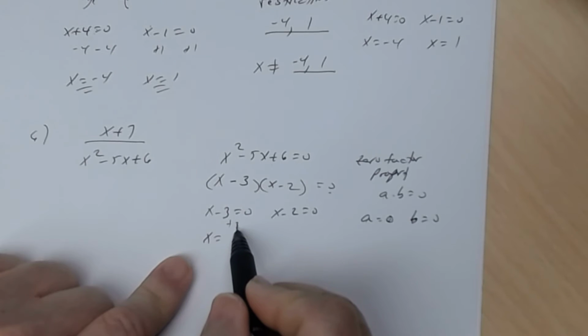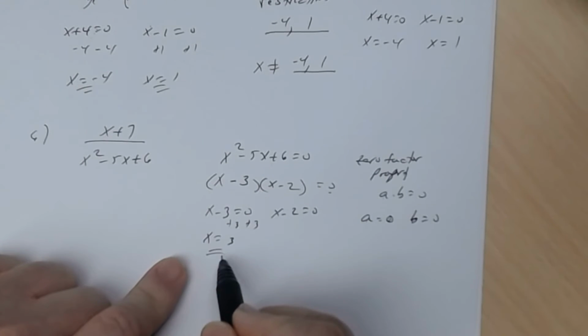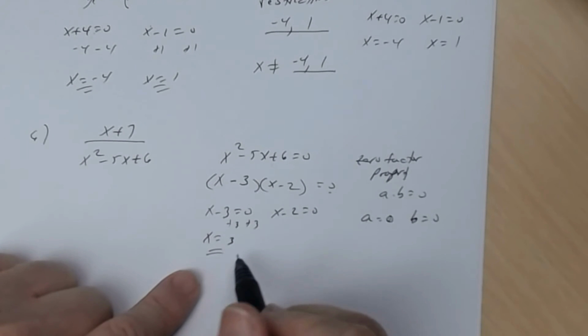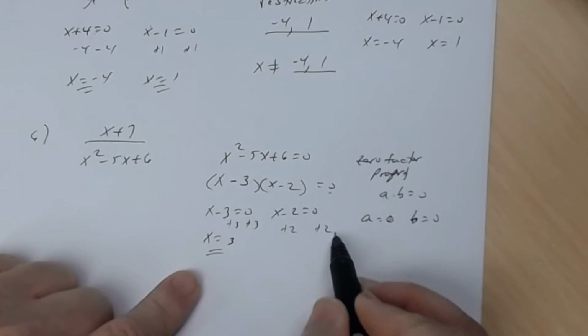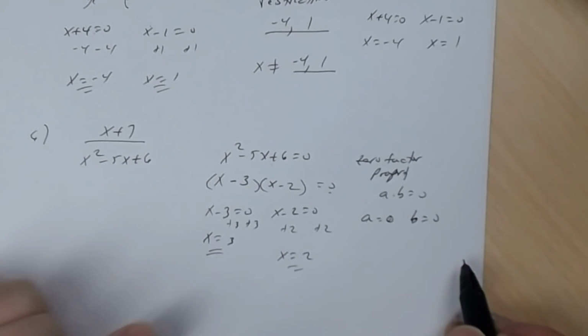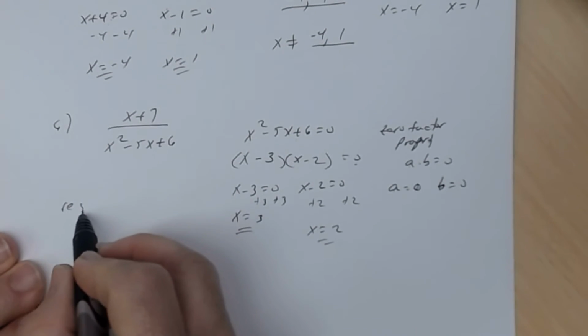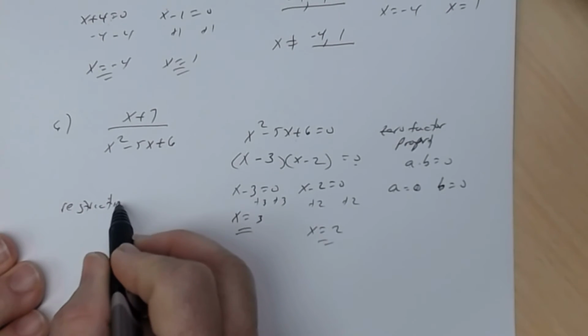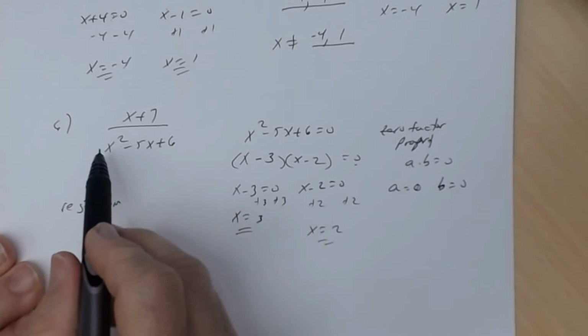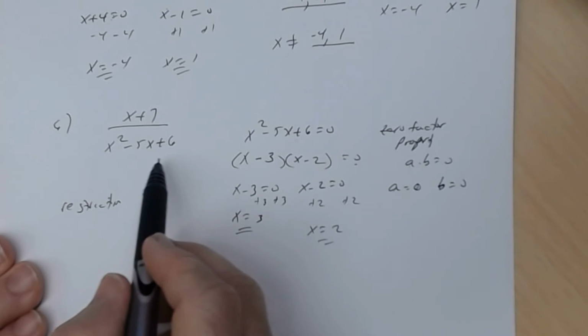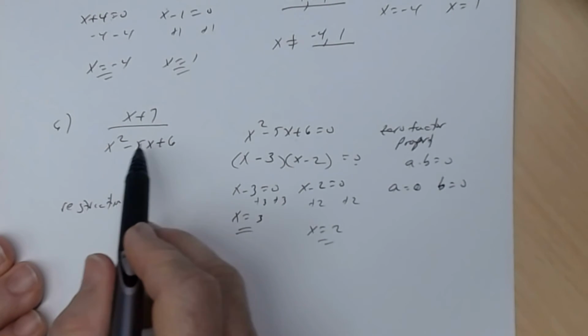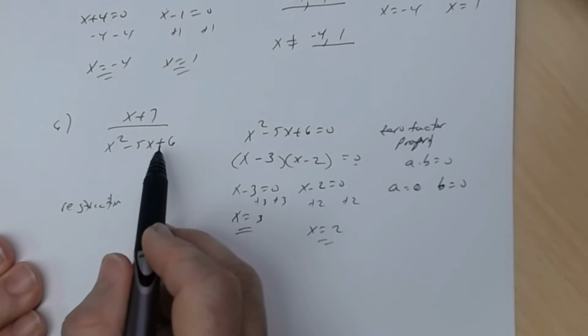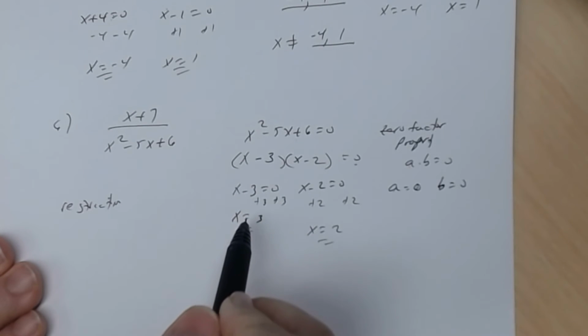So I'm going to add 3 to both sides, so I get x to be 3. So that's one of your restrictions. Over here, add 2 to both sides, so I get x to be 2. So your restrictions, remember you're trying to find where this rational expression is undefined. Well, this rational expression is undefined when this denominator is 0. This denominator is 0 when x is 3.